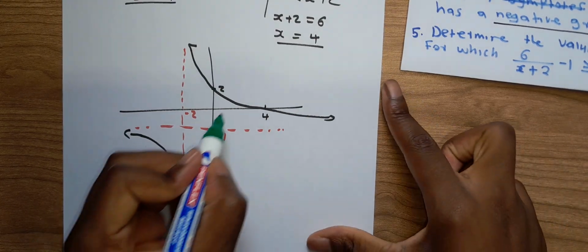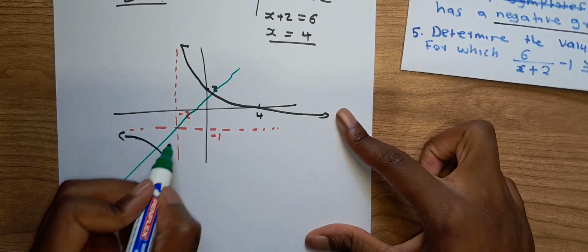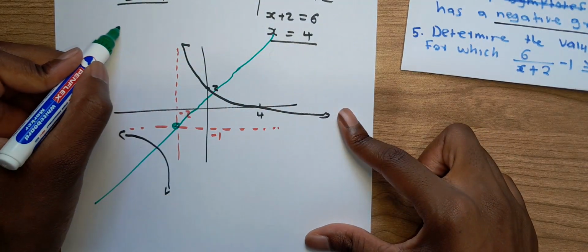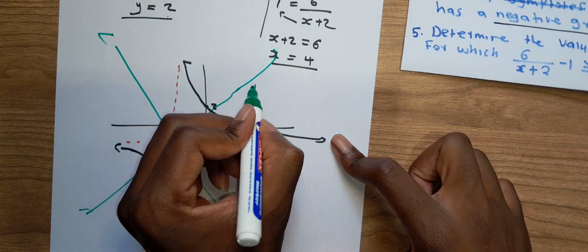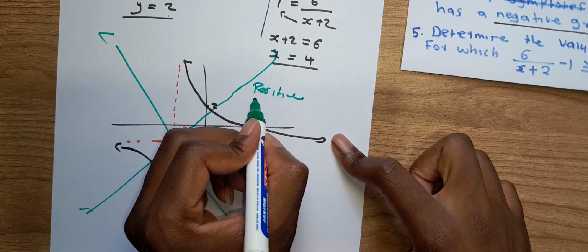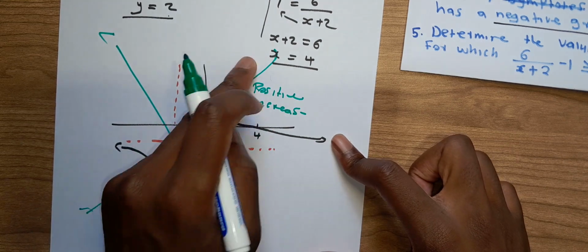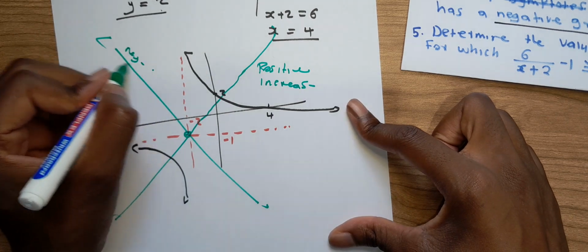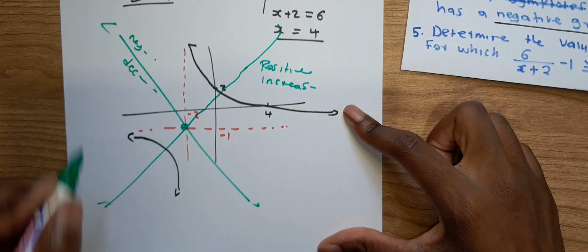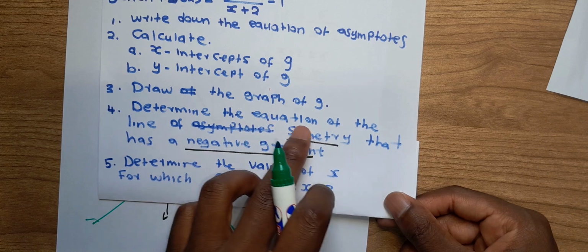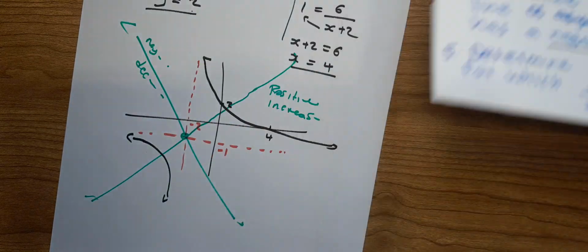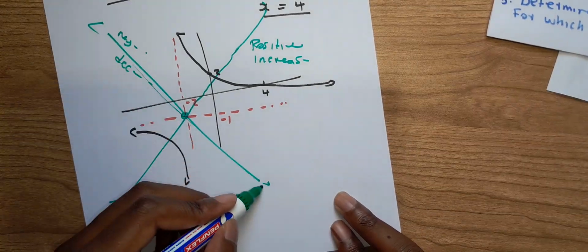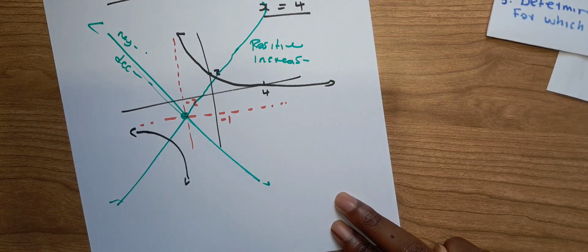The first line of symmetry that we have is this one. They always pass through this point, right? And then the second one we have is this one. So yes, here are those lines. This one has a positive gradient, or as you can see, it is what? Increasing, right? It is increasing. This one has a negative gradient, or it is what? Or it is decreasing. So when they say determine the equation of the line of symmetry that has a negative gradient, it means they want you to determine the decreasing one, right? It has a negative gradient each and every single time.